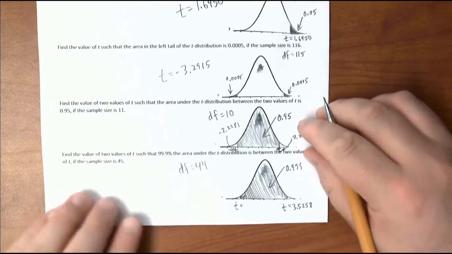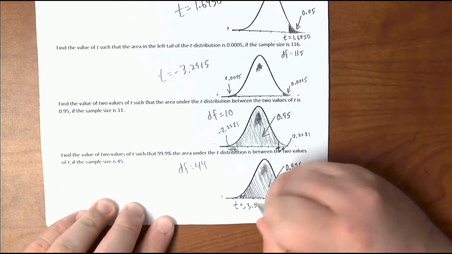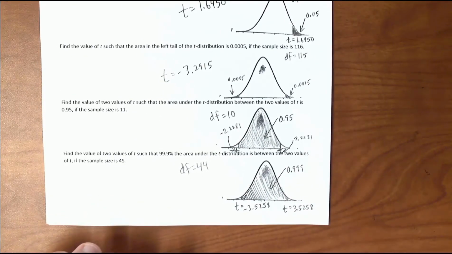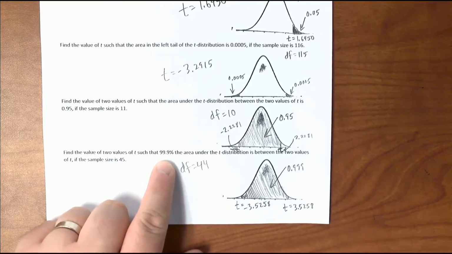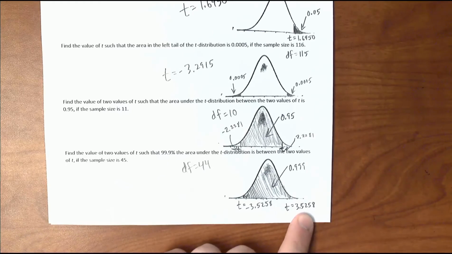And the other one is negative 3.5258. Now remember, just like with a confidence interval using a z-distribution, when we make a confidence interval, we only need the positive one. Technically you could use either one, you get the same answer. But if we were going to make a 99.9% confidence interval with a sample size of 45, all you need is the 3.5258.